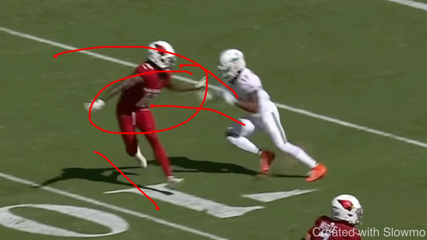and he tries to avoid any type of contact or tries to avoid running tight to this DB, what's going to happen is that when he breaks to his out route, he's going to be right on the sideline. Maybe that DB recovers and he's right on his hip, but that quarterback doesn't have any room. So what we want to do is we want to run hip to hip with this DB. That's what I mean by getting skinny.